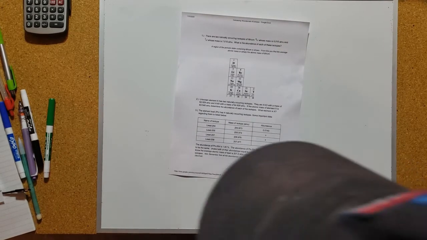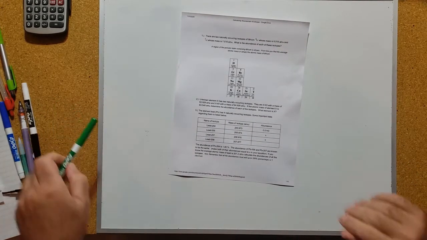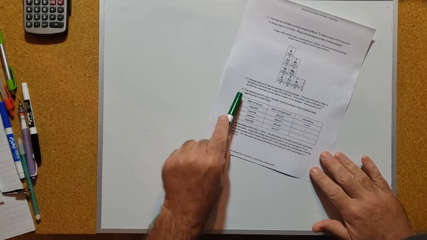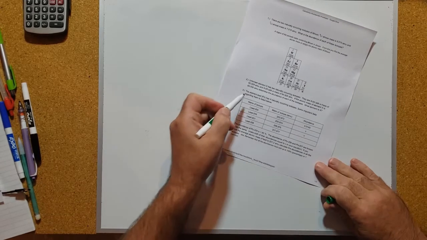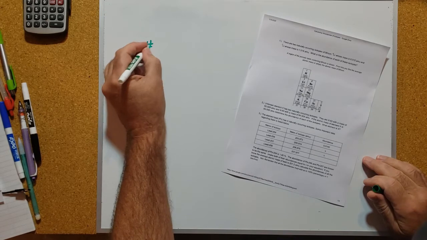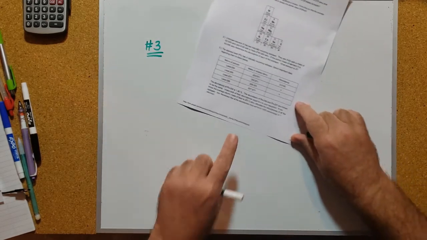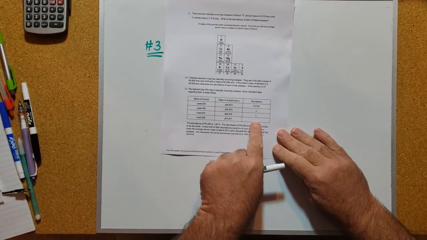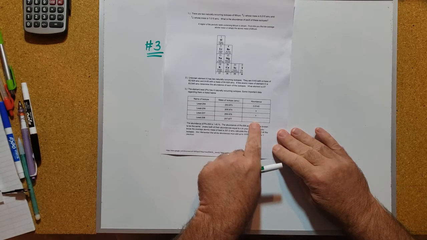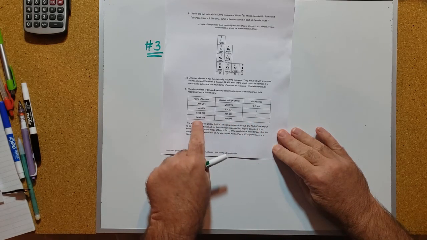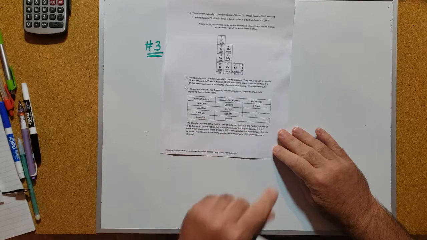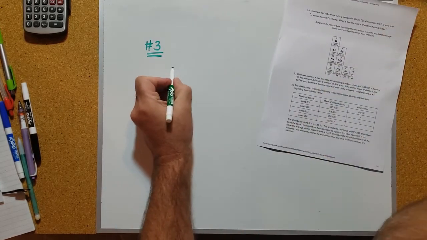All right, boys and girls. From today's assignment, I want to just give you a little bit of a push in the right direction for problem number 3. And the real issue here is trying to determine what to use as an abundance number for the last isotope of lead, lead 208. All right, so let's see what we have.